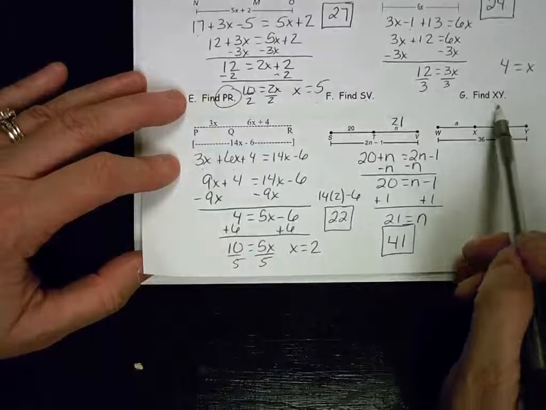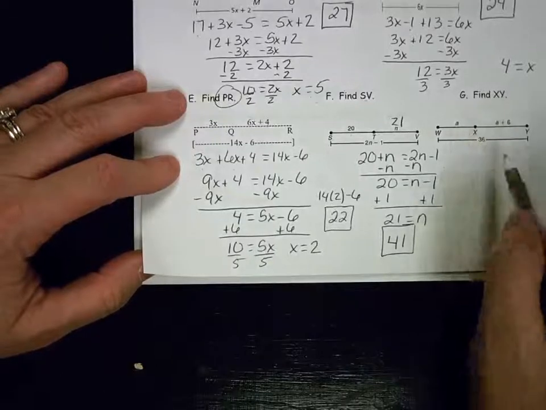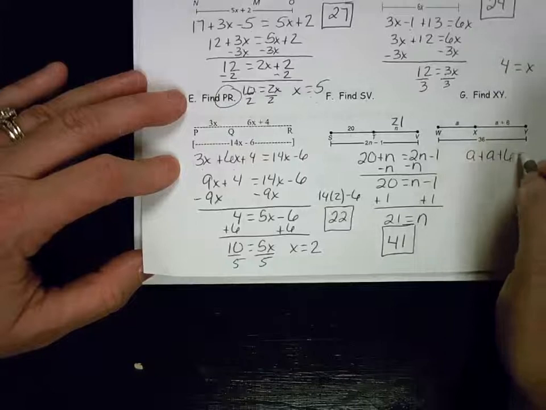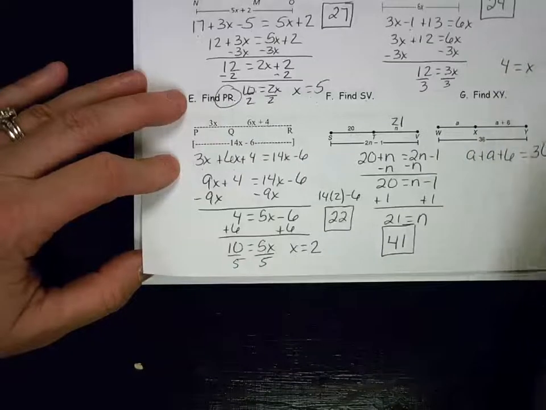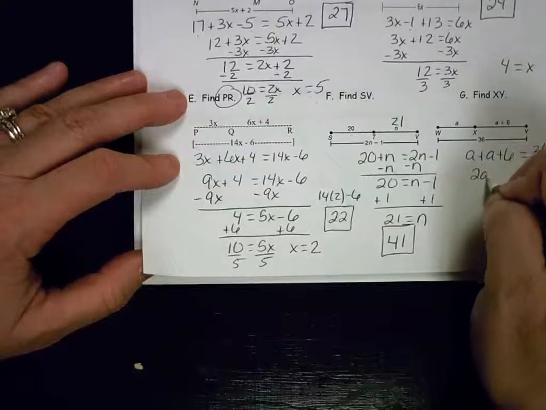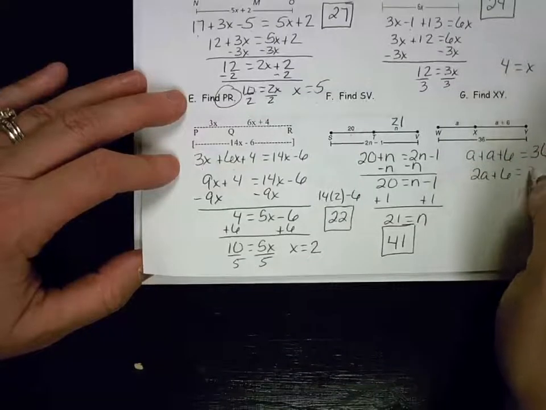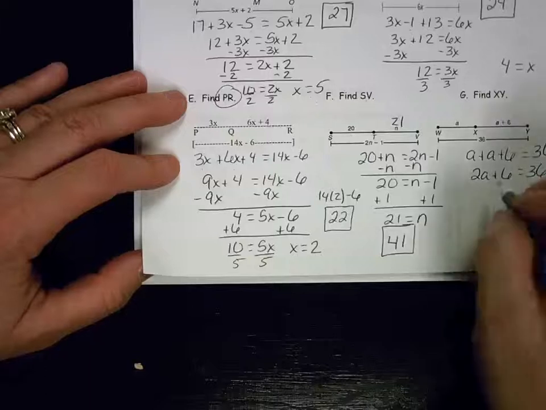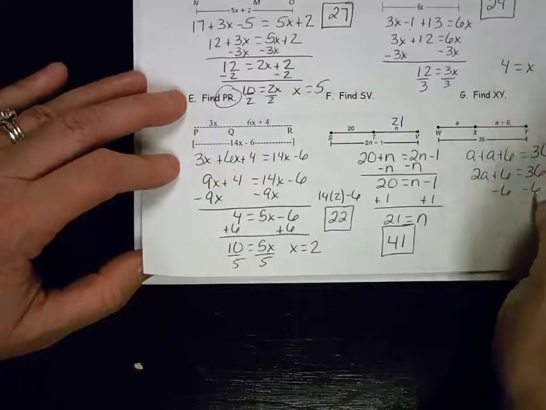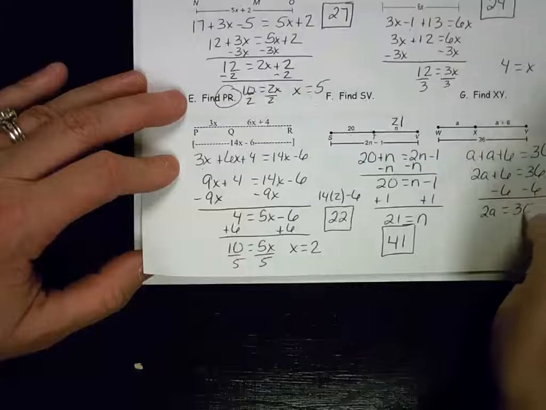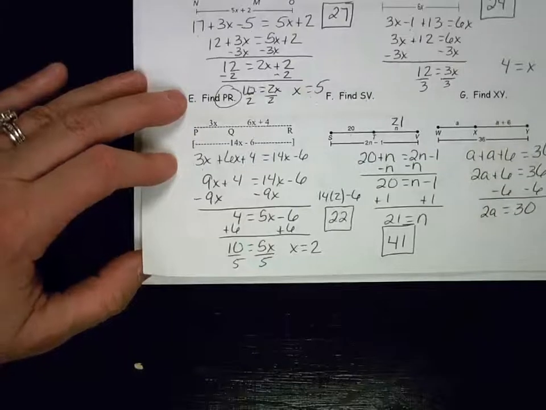Letter G, xy, you will have a plus 6 equals 36. That becomes 2a plus 6 equals 36. Subtracting 6 from both sides, you have 2a equals 30.